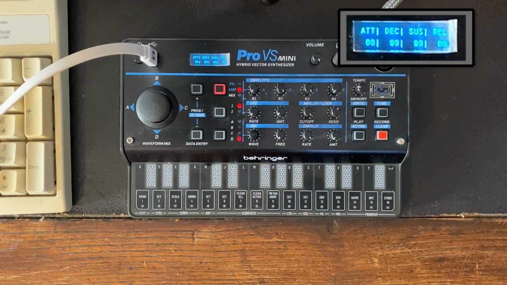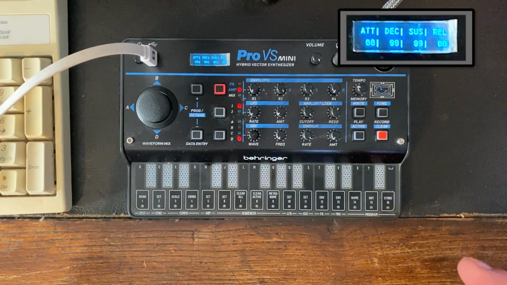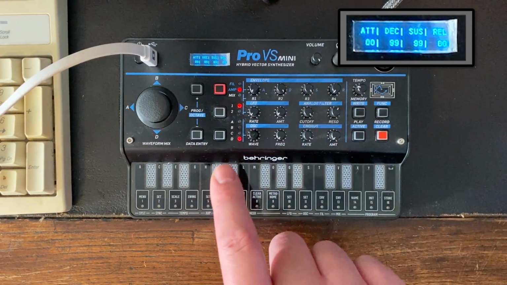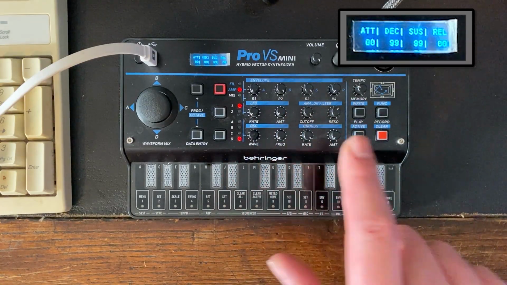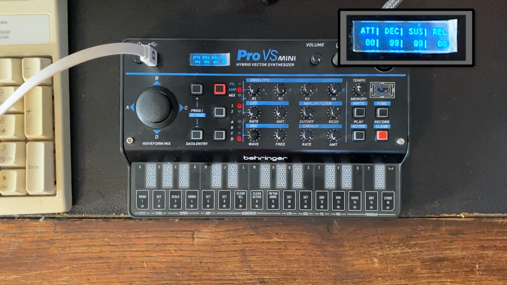So I guess the most noticeable thing straight off the bat is the joystick, which is used to control the vector synthesis engine, which is what makes this synth a bit different to other ones, I guess. The rest of the controls, like the envelopes and the filter and all that sort of stuff, are fairly standard to most subtractive synths, like analog synths and that sort of thing.